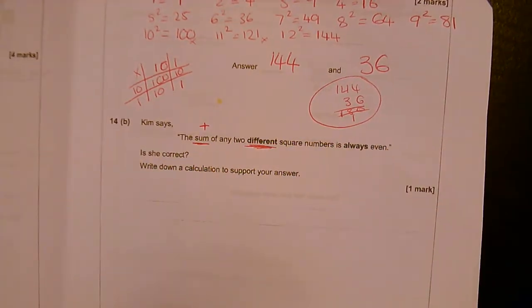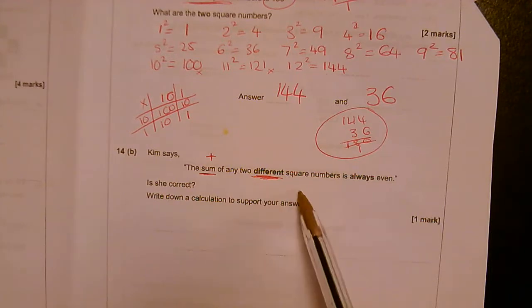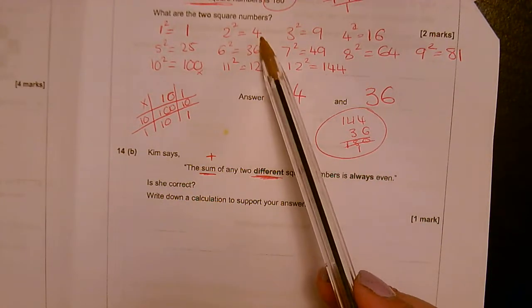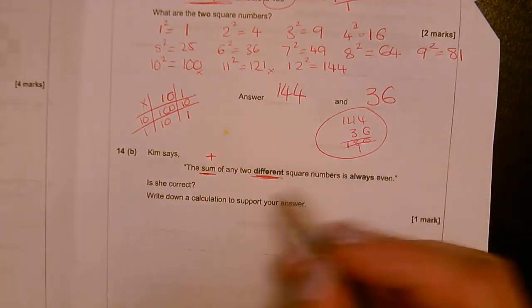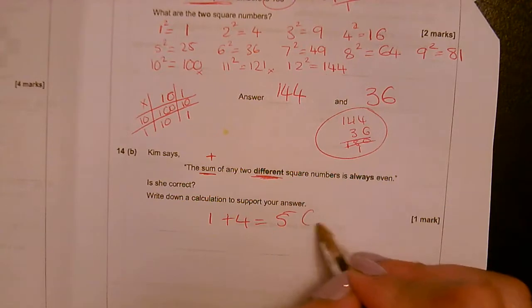So we've done a lot of the hard work above. Let's just scroll up a little bit. Let's have a look. Is she correct? So the sum of two different square numbers is always even. So let's look here. 1 plus 4. Well, it's blatantly 5, so that's not going to work. So 1 plus 4 equals 5, and that's not even.